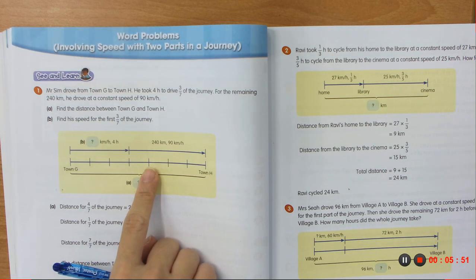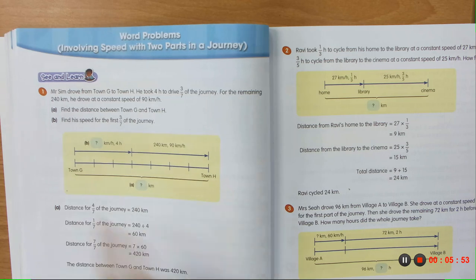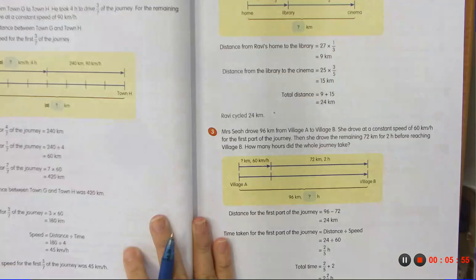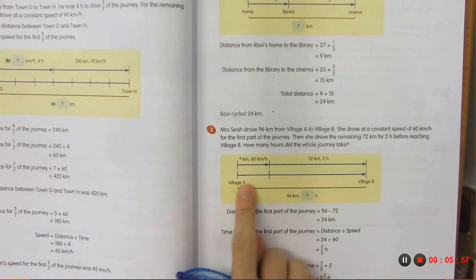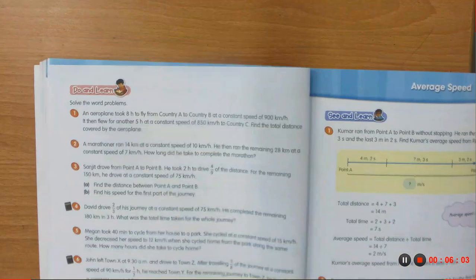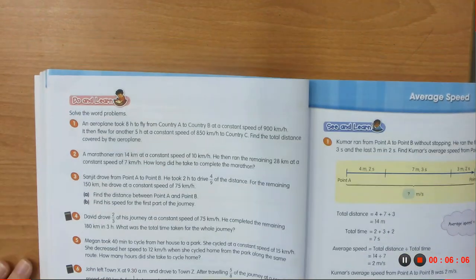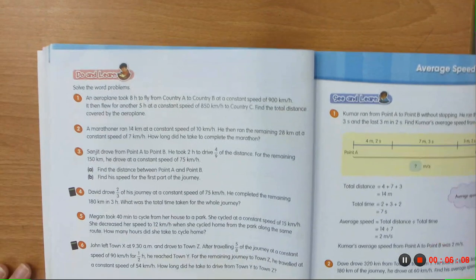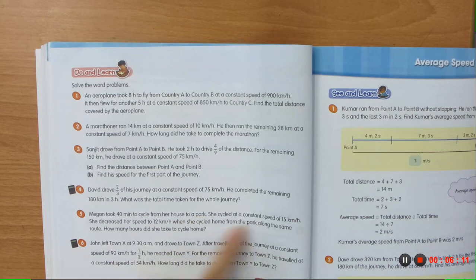Or I can go by a return trip, such as from here, I go from the house to the park, then I go from the park back home.